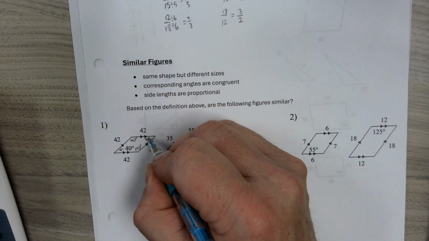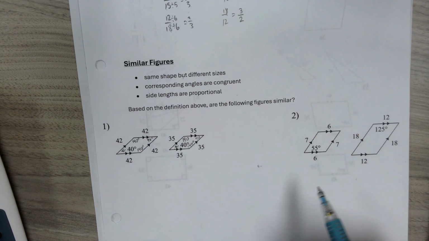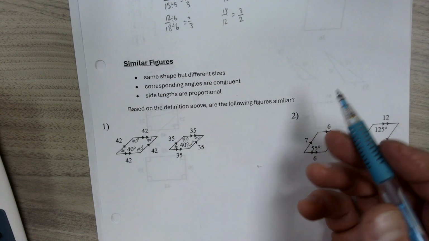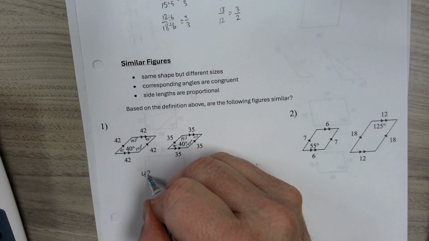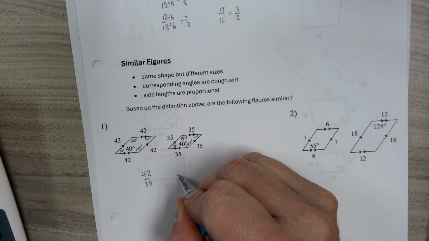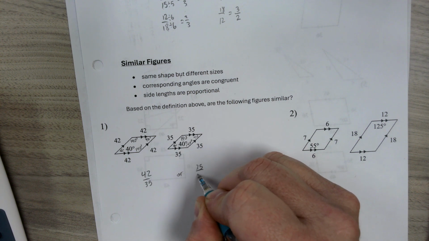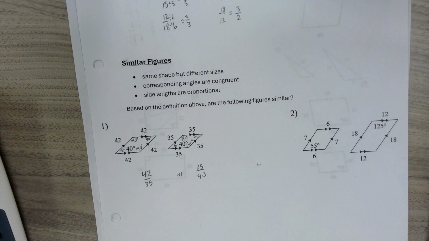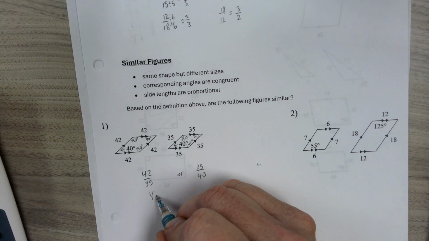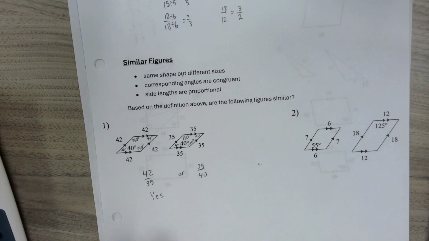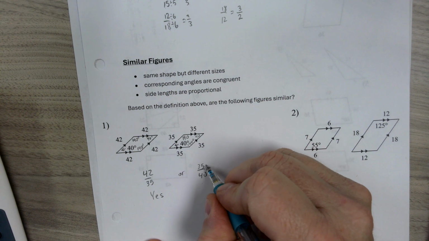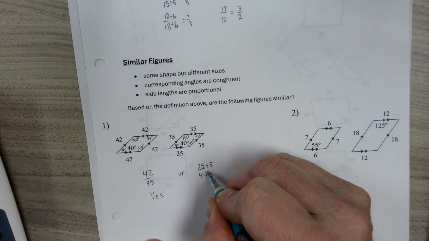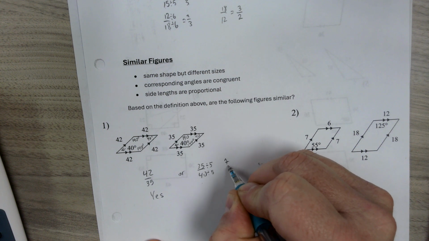Now, are the sides proportional? Well, that's where you're going to take the sides, and they're all 42 and 35, right? So if I put 42 over 35, or I do 35 over 42, I'm going to get the same answer every time. And so we're going to say yes, this is proportional, because all the sides have the same ratio. Now, can this be simplified? Yes. We could divide this by 5, and that would be 7/8.